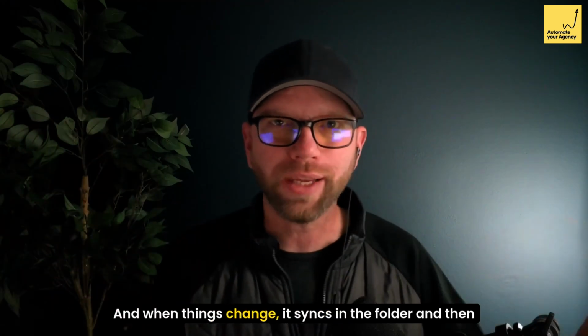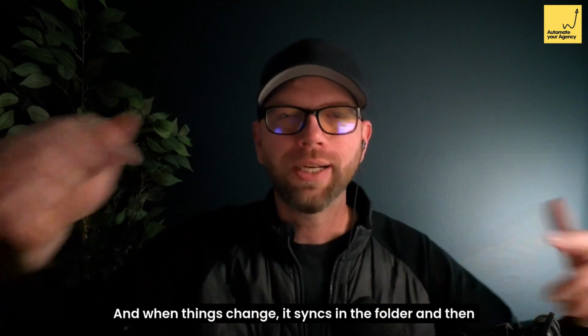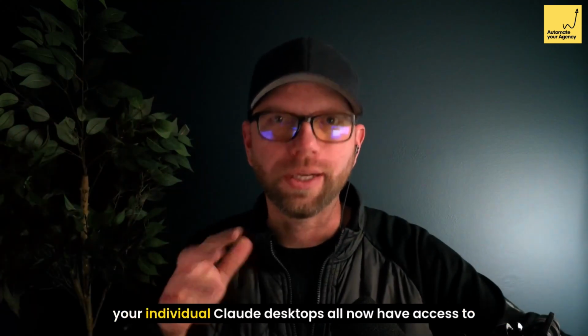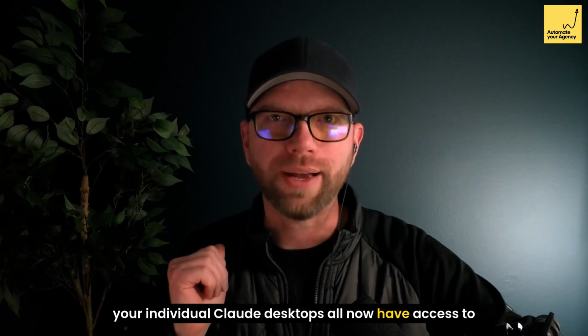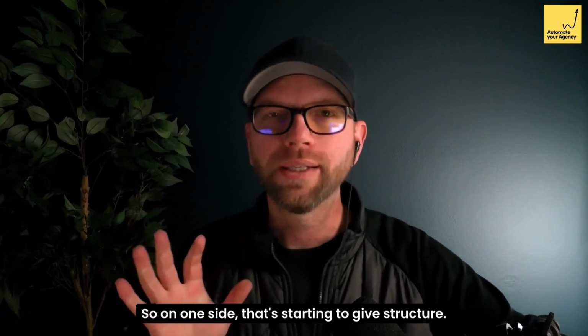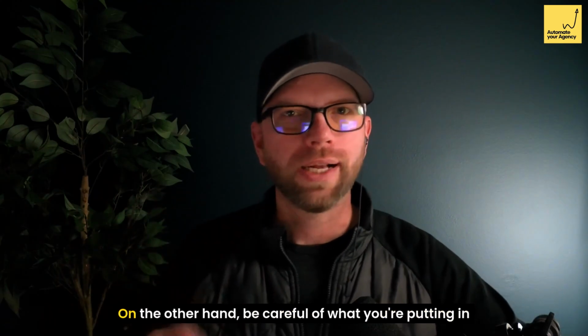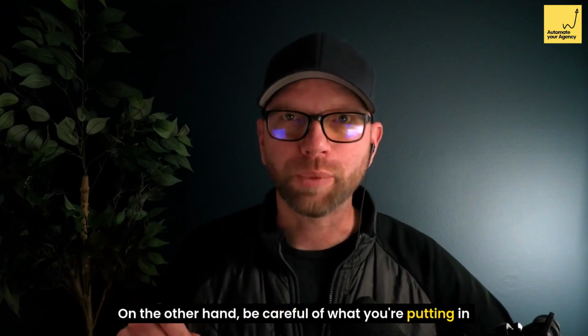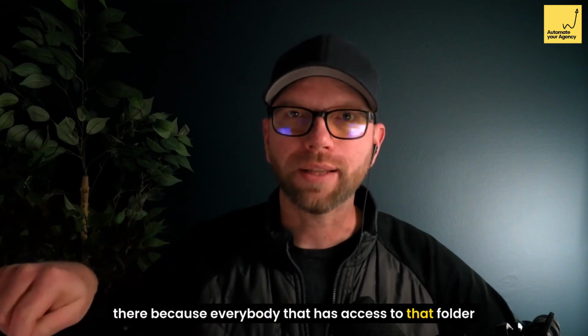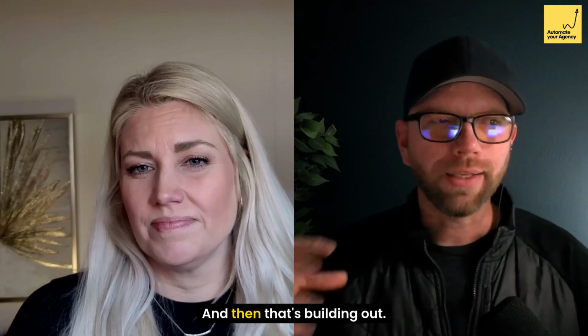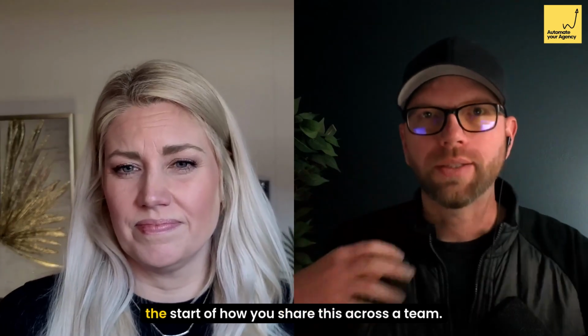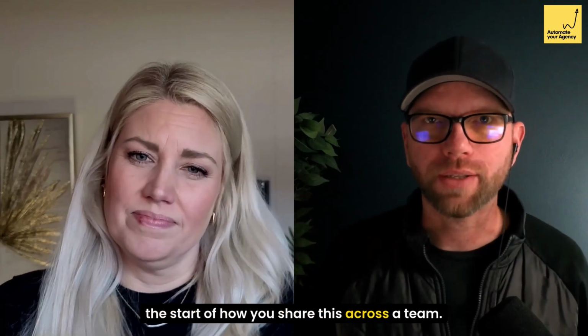And when things change, it syncs in the folder, and your individual Claude Desktops all now have access to that. So on one side, that's starting to give structure. On the other hand, be careful of what you're putting in there, because everybody that has access to that folder can have it. And that's the start of how you share this across a team.